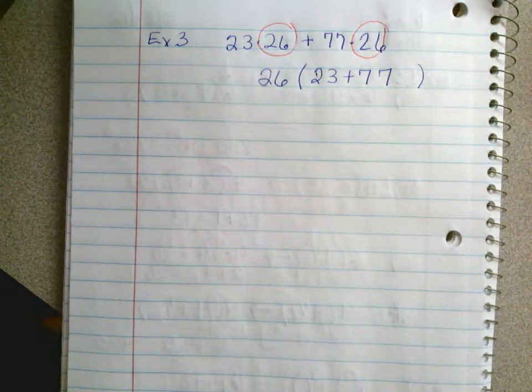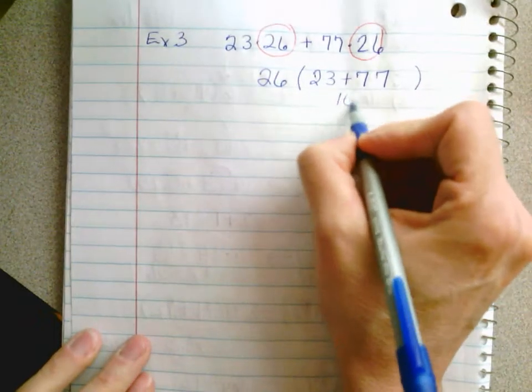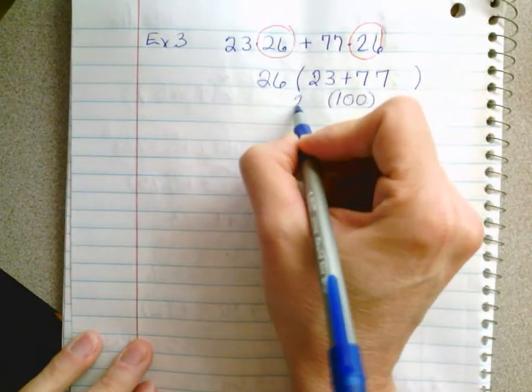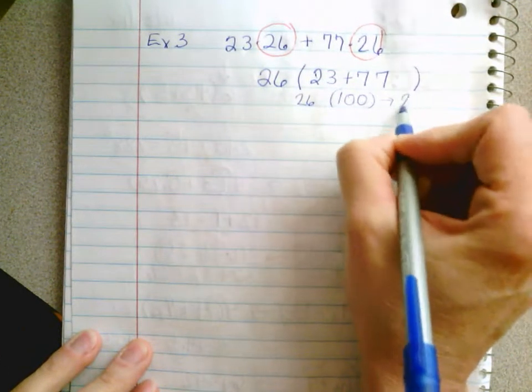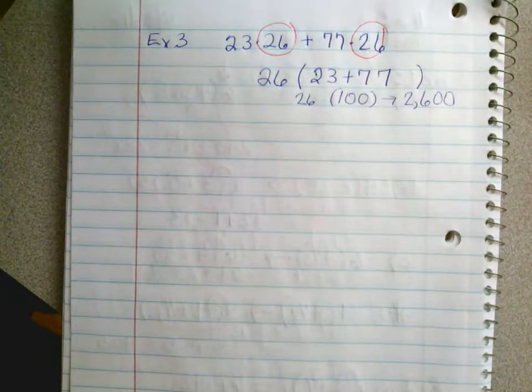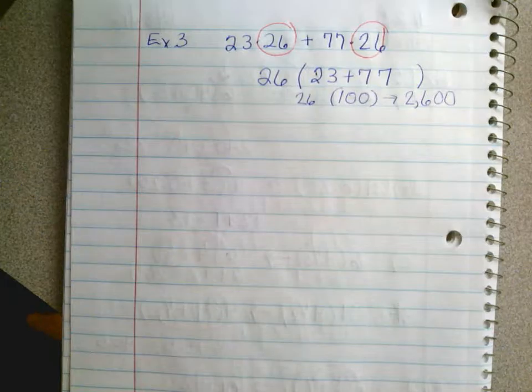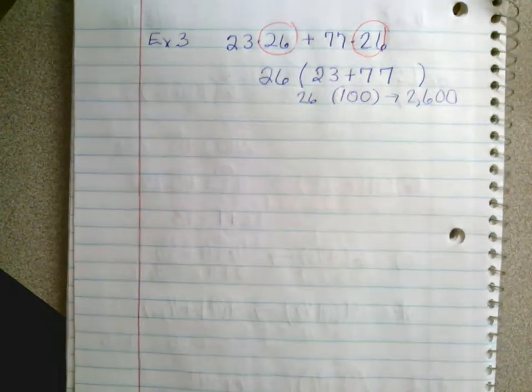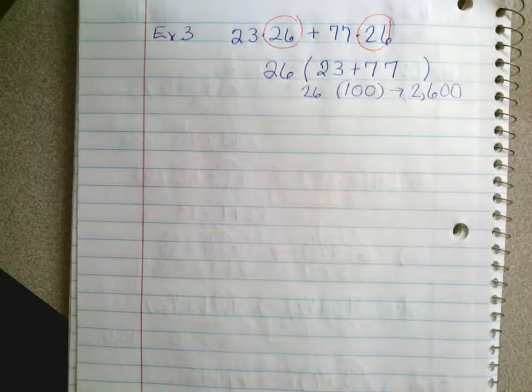Look for locations where you can do that because it does make your math easier. Look at that. So far, so good? Those aren't quite as obvious as some of these other issues, but know that that is something you can do.